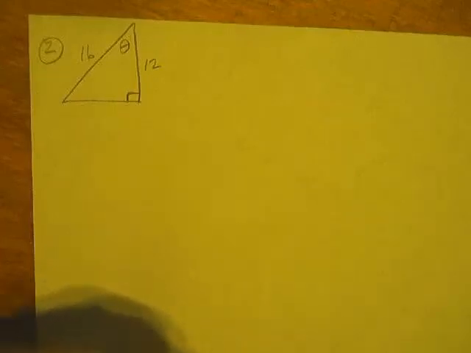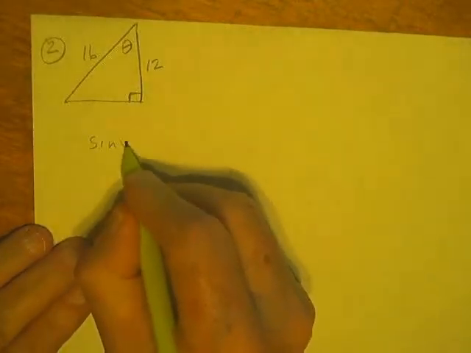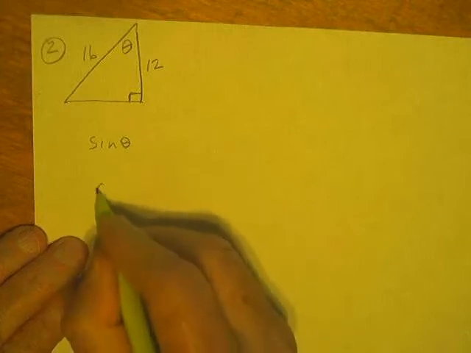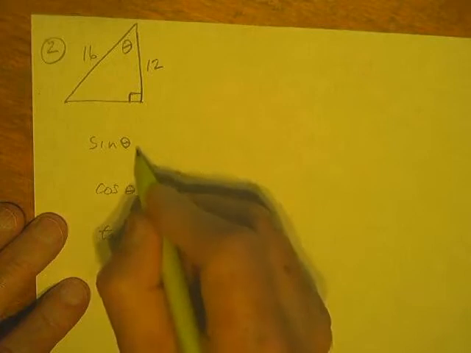Welcome back. Here we go on number 2. They want the 6 trig functions again. Okay, so that's not too bad. I'm going to have sine of theta, cosine of theta, tangent of theta.